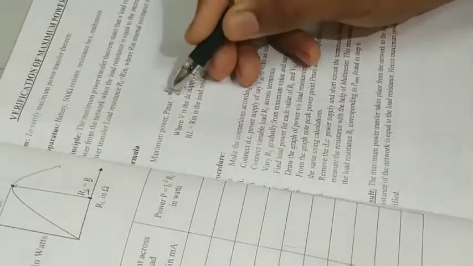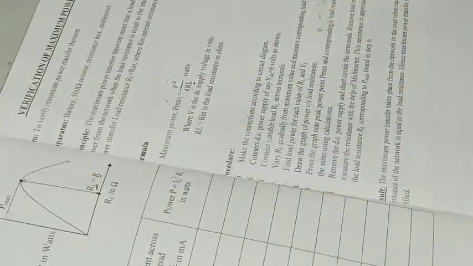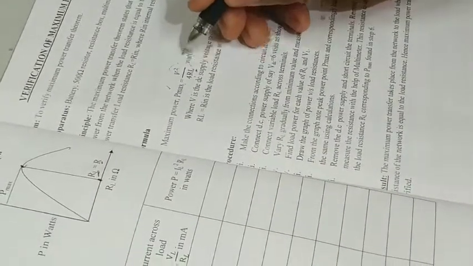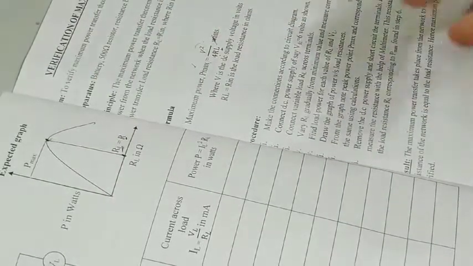If you substitute these two, you will get the value of maximum power. You get only one value of maximum power because you are substituting RL equal to R, that is 500 ohm. So we can calculate the maximum power, and we can verify the maximum power transfer theorem by showing this in the graph. These are the two things we will do, and this verifies the maximum power transfer theorem.